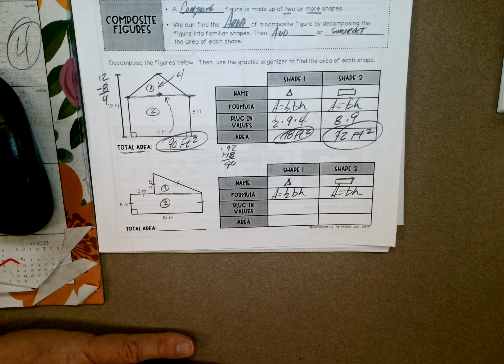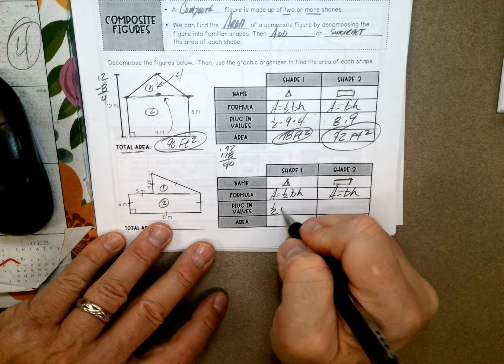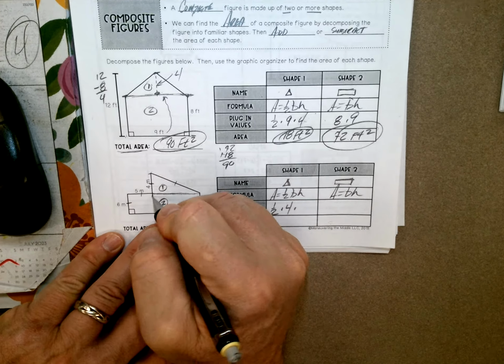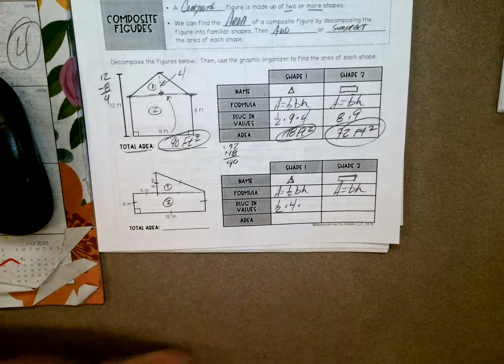So let's plug in our values. 1/2. The base of the triangle is clearly 4, and the height, so I need from here to here. Well, if the whole thing from here to here is 15, and this little piece is 5, 15 minus 5, this has to be 10. See how I got that? 15 minus the 5 is the 10. 10 plus 5 is 15. All right, half of 4 is 2. 2 times 10 is 20, and that will be meters square.